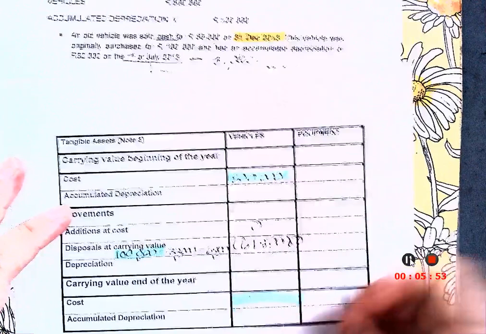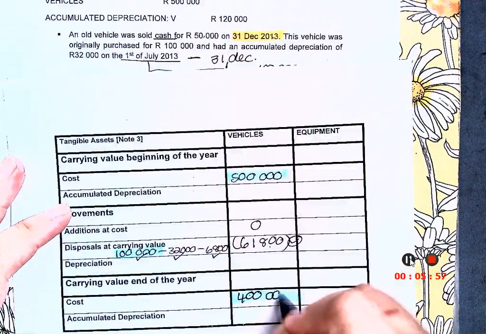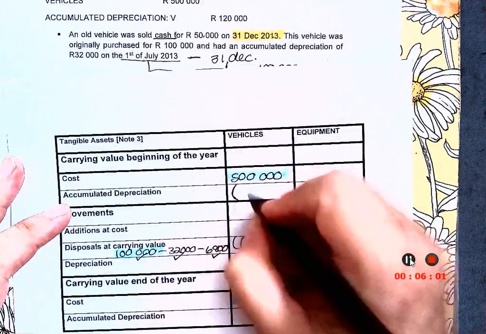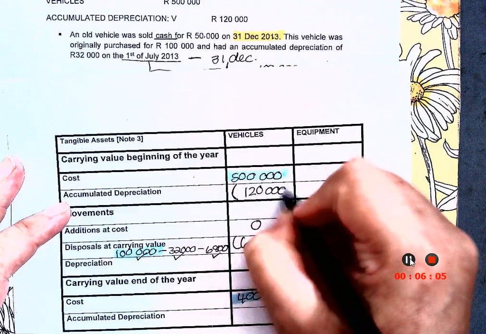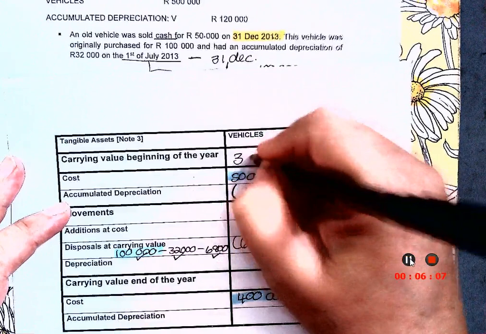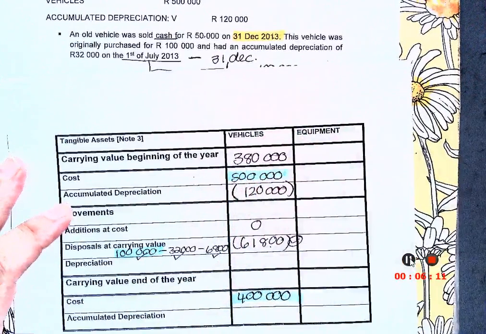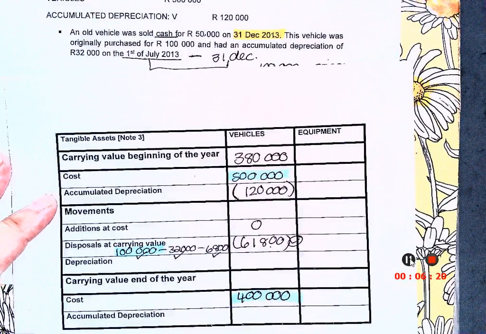Everybody with me? Accumulated depreciation at this stage is 120, which gives me 380. Okay. Anybody with a problem there? Nothing. You guys all still with me?